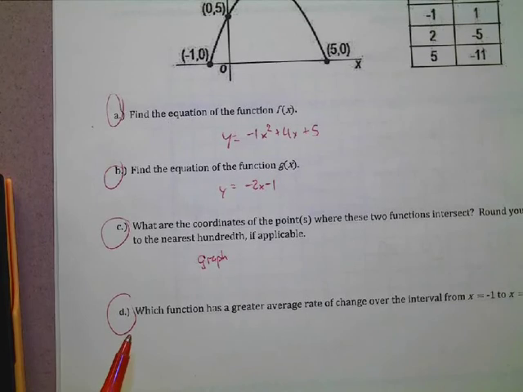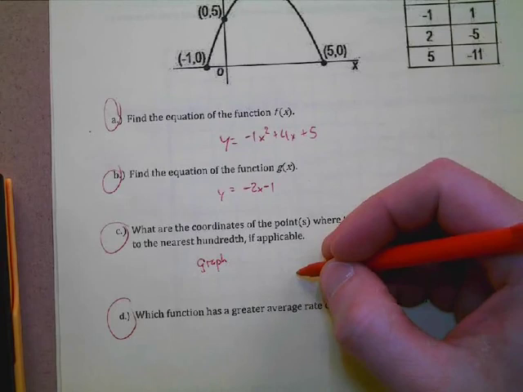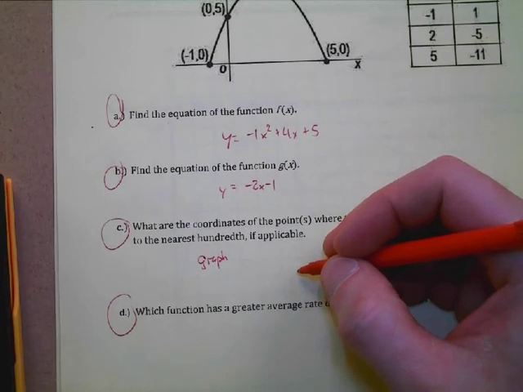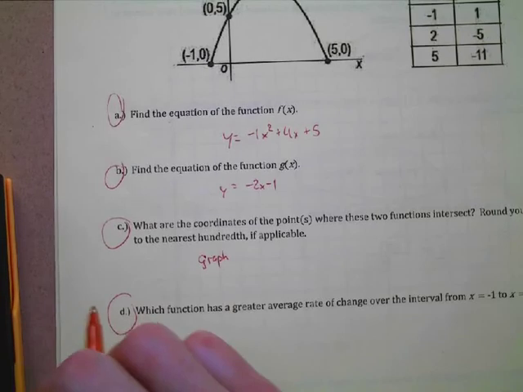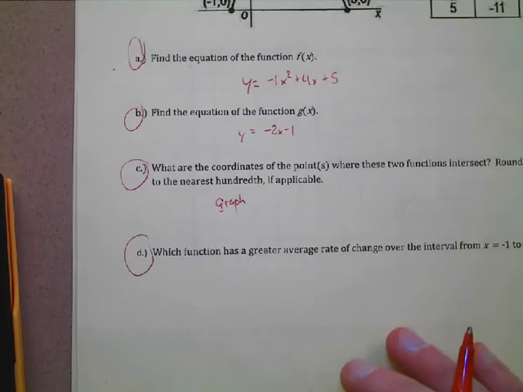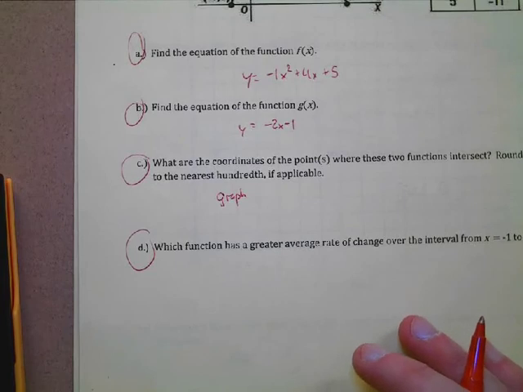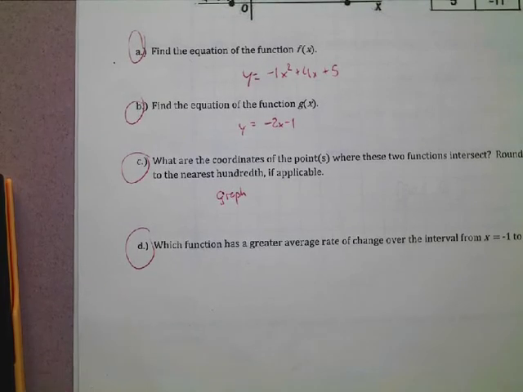Let's see if I can do that here real quick. -x squared plus 4x plus 5, -2x minus 1. Intersect. I missed my negative.